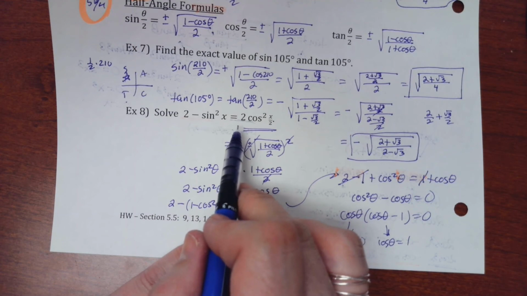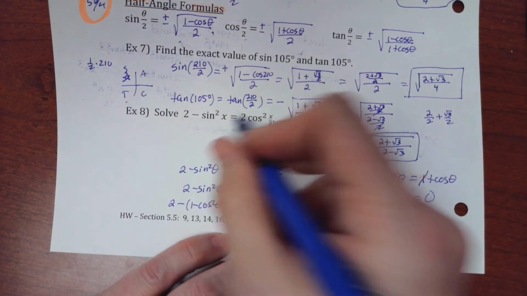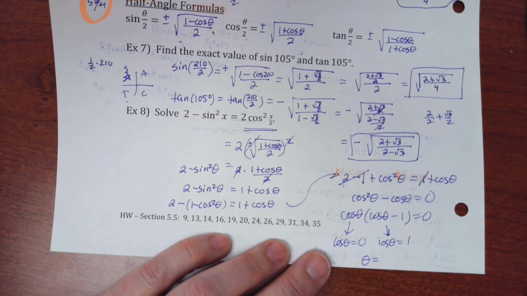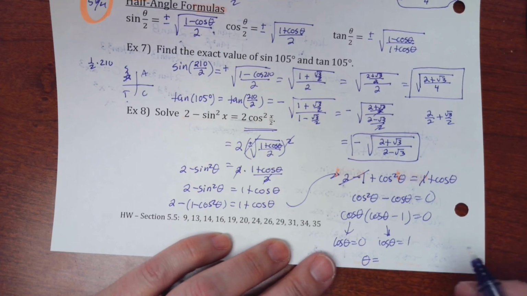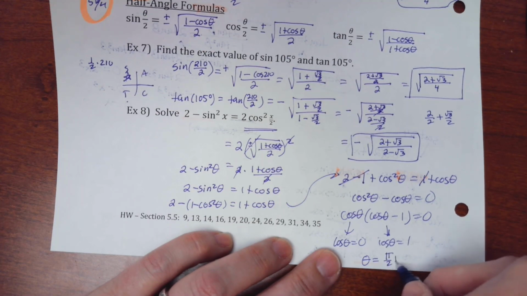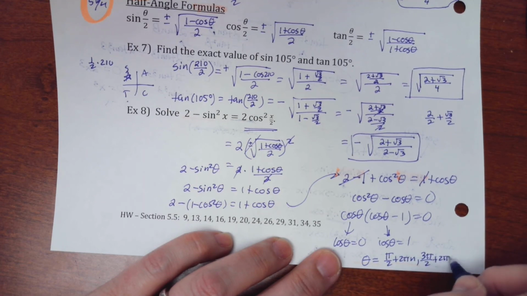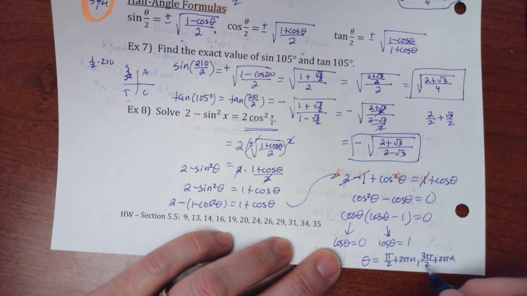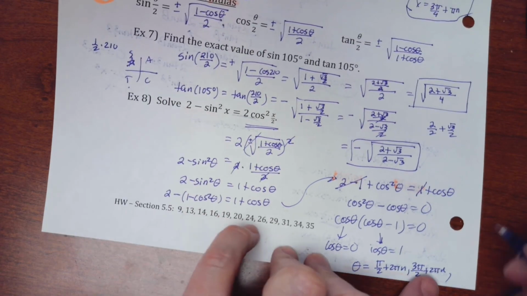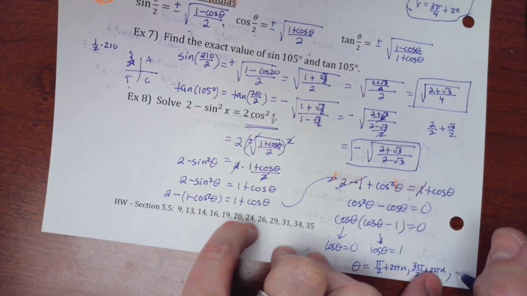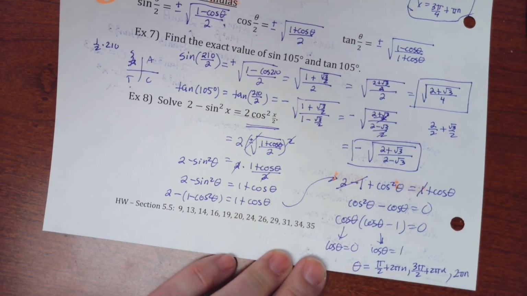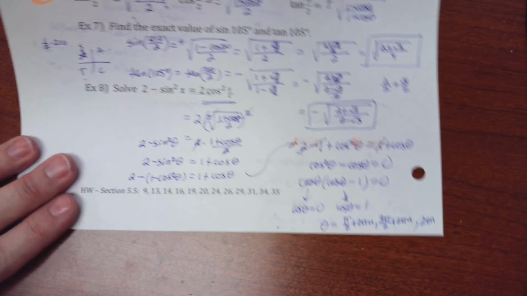So this says solve. We'll just say 0 to 2 pi. I didn't say it there, but I guess actually we should probably, since it didn't say, we're just going to do all the answers. So cosine is 0 at pi over 2 and 3 pi over 2. So we'll say pi over 2 plus 2 pi n. And we'll say 3 pi over 2 plus 2 pi n. Now we could condense those and say pi over 2 plus pi n. And when is cosine 1? That happens at 0. So we'll say 0 plus 2 pi n, but I could just say 2 pi n, because 0 plus 2 pi n would be 2 pi n. Alright, and so that is it.